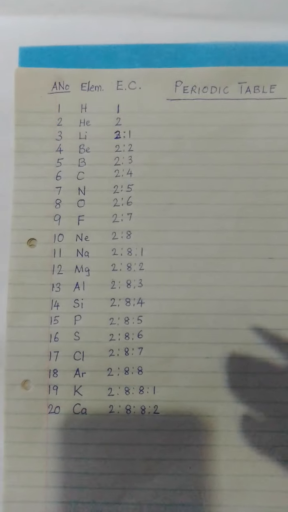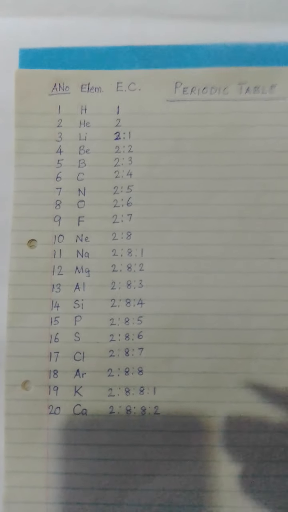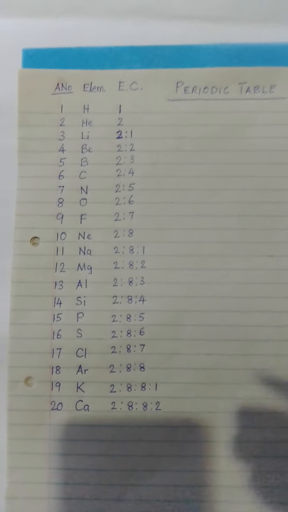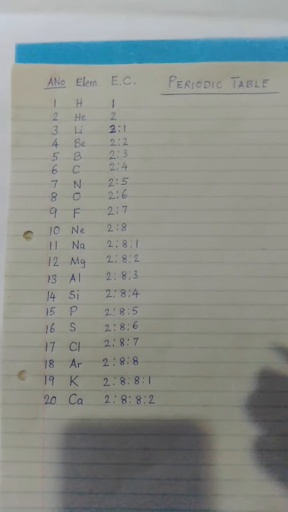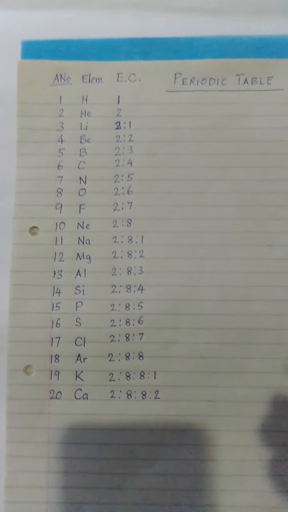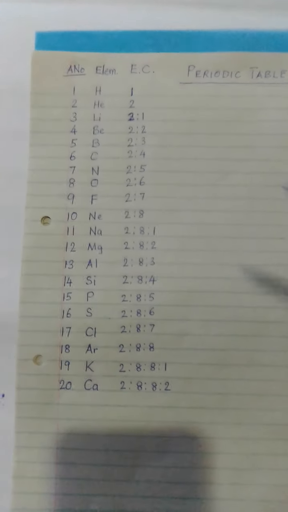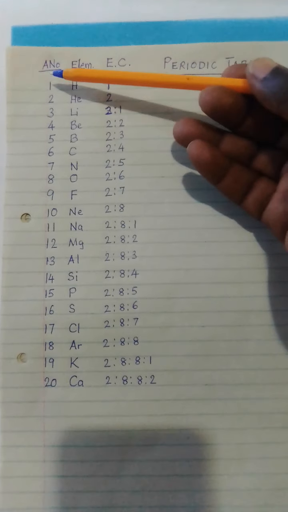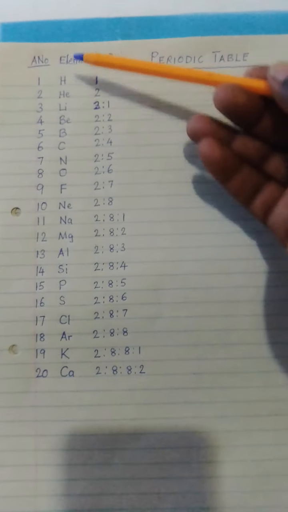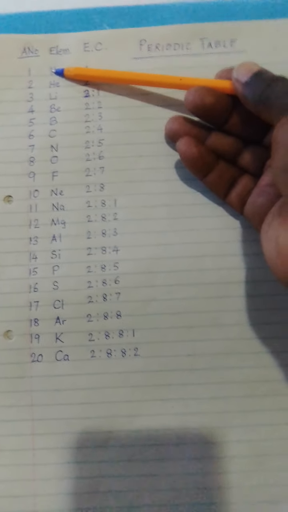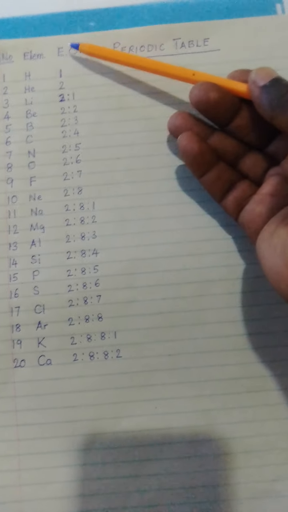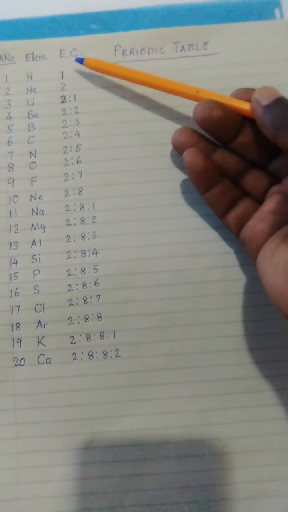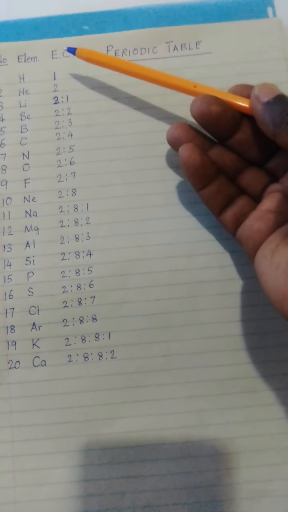It arranges elements in a particular way, a way that makes it very easy for us to predict the chemical behavior of various elements even before we carry out an experiment. So here we have a list of the first 20 elements arranged in the order of the atomic numbers from number 1 up to 20, and that is elements hydrogen up to calcium. In the third column here, we have the electronic configuration, and that shows the arrangement of electrons in the various energy levels.